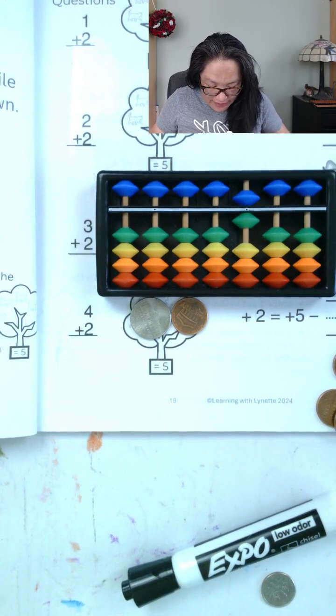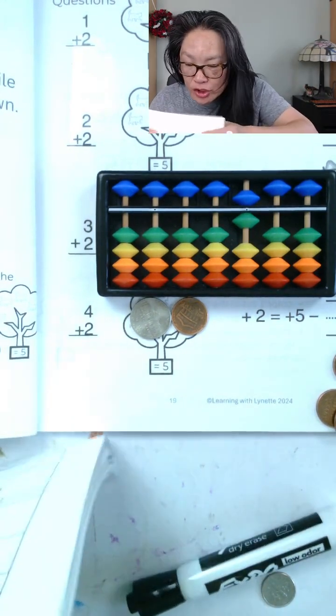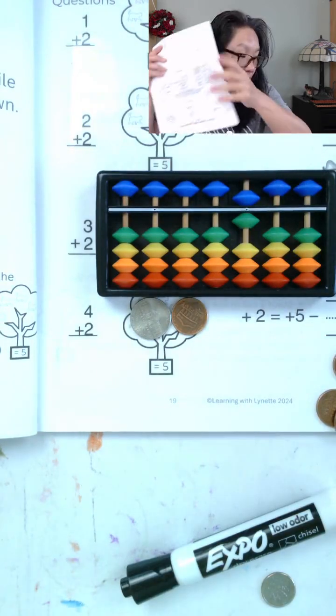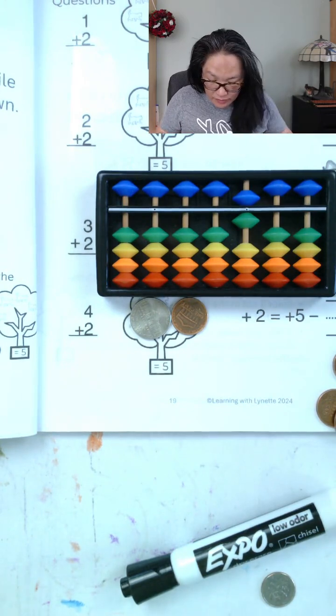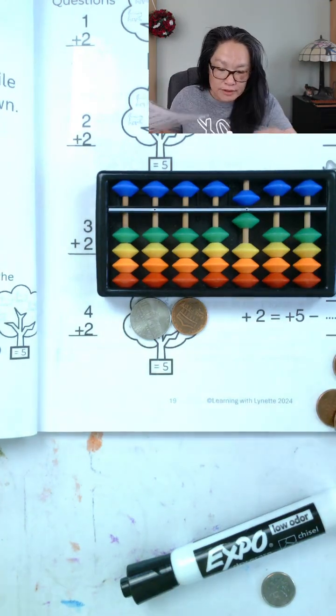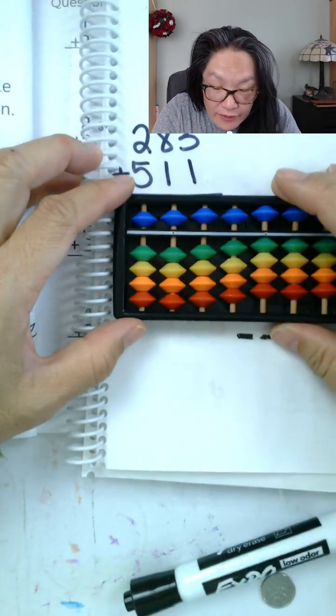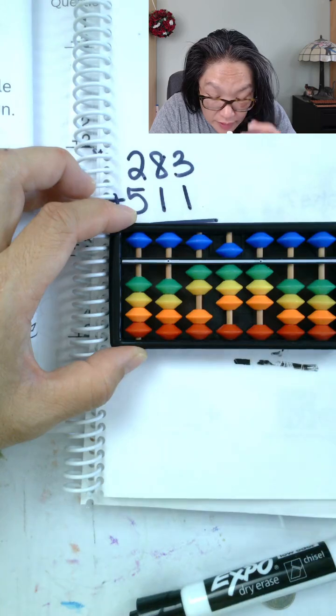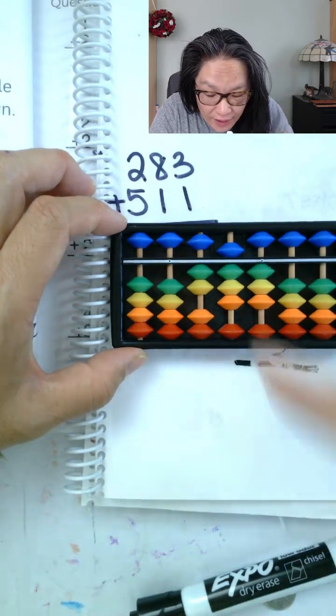I can show you how it scales. So now I can show you a little bit how it scales. What does that mean? Now we can do big numbers, because we're big people. Let's start with our big number. We have our big number, which is 283. And then what are we going to do? We're going to add the 511.